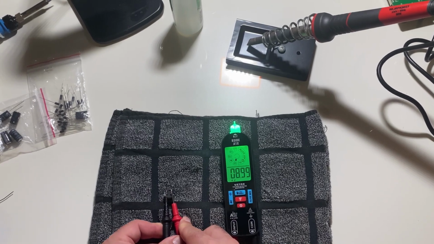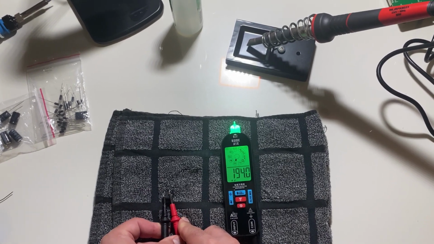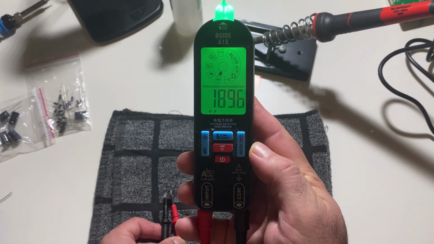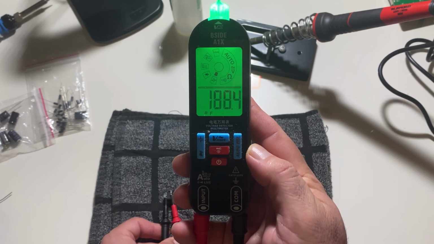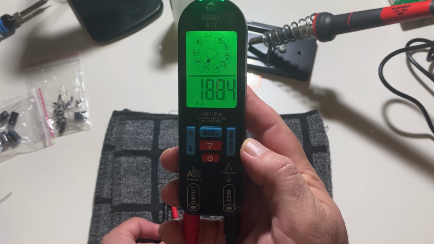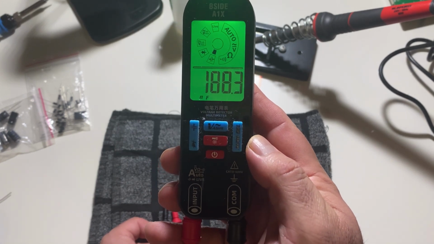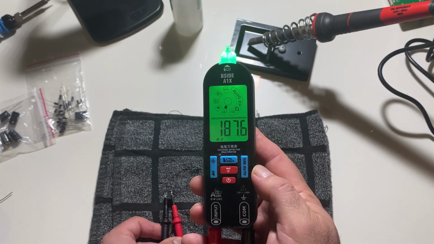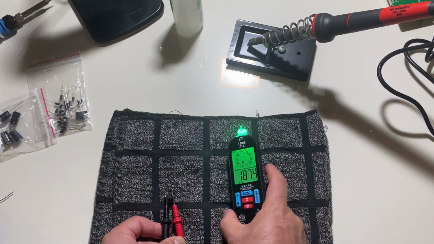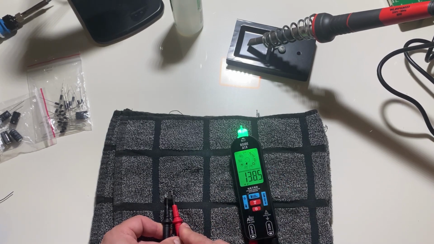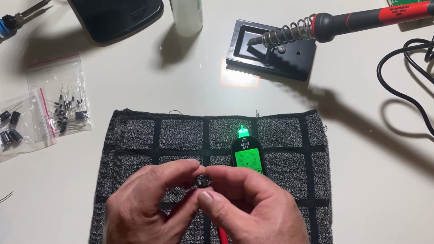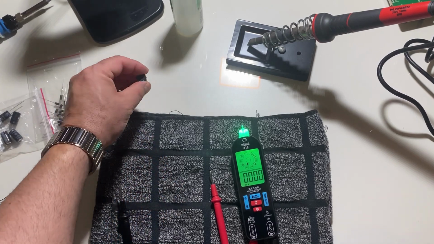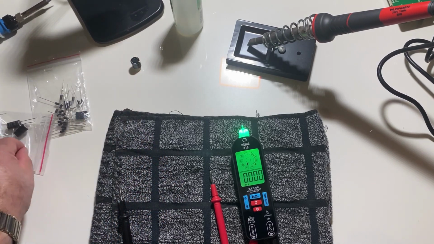The reading is 190, 189. It keeps changing, but it's nanofarad, NF, which is very small. It's way too small, like 0.187 microfarad. That's very small. It's meant to be 22 microfarad. So the capacitance is damaged. The capacitor is damaged. The capacitance is too low.